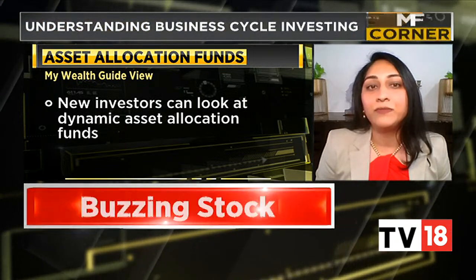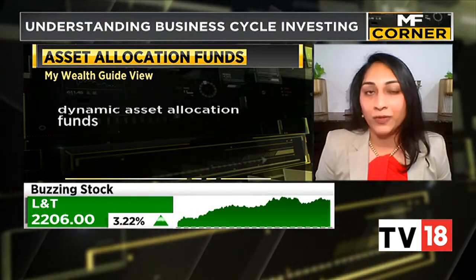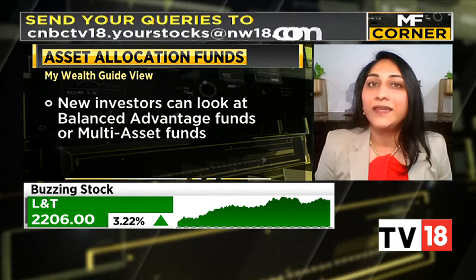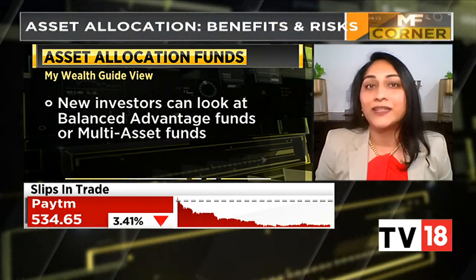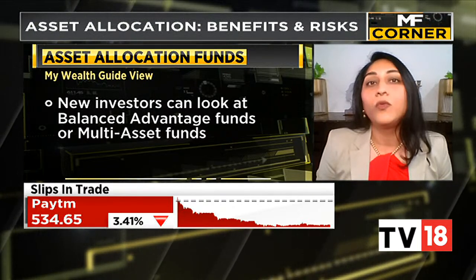It's a good way for them to dip their toes into investing in equity, getting comfortable with the inherent volatility. Also, many people lack the discipline to rebalance frequently as per the need, basis their predetermined allocation. So these funds actually rebalance automatically, removing human biases from the equation.